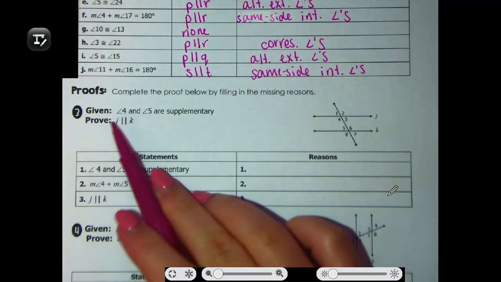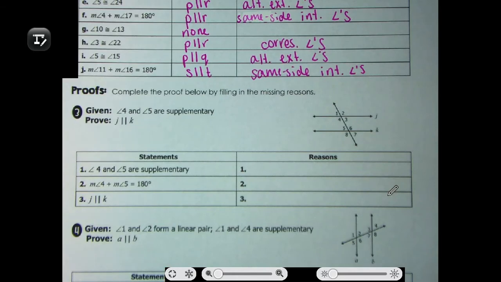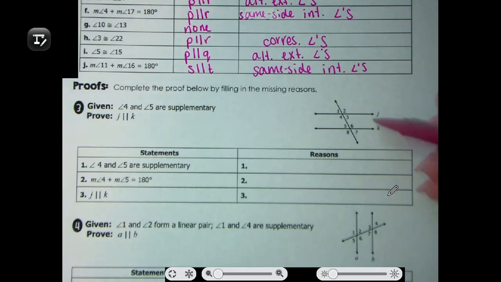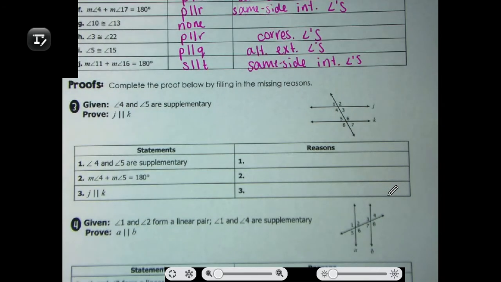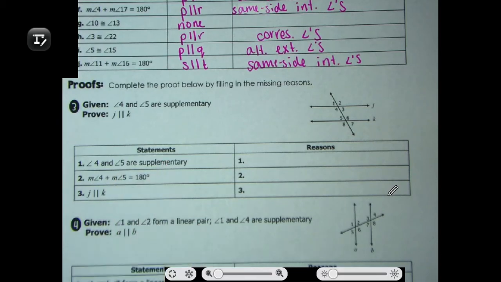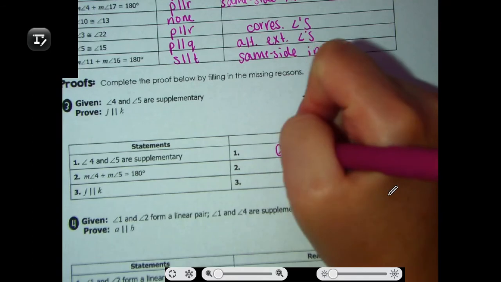So in this one, I'm given the fact that angle 4 and angle 5 are supplementary. So now, since angle 4 and angle 5 are supplementary, please prove to me that J and K are parallel. So here are my reasons. Here are my statements. The first statement is that angle 4 and angle 5 are supplementary. Well, that was given information.